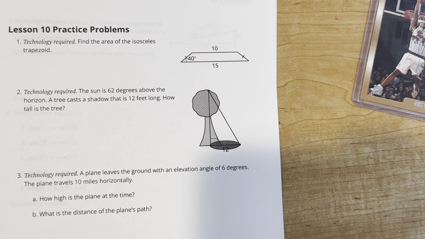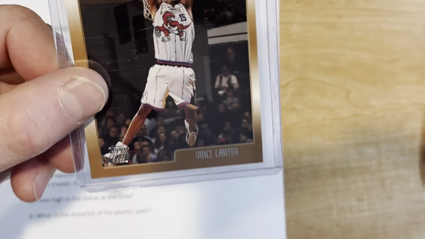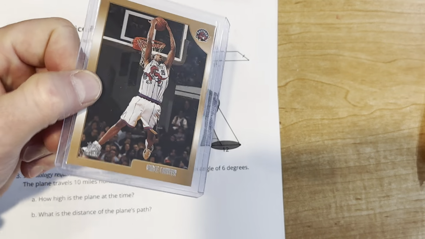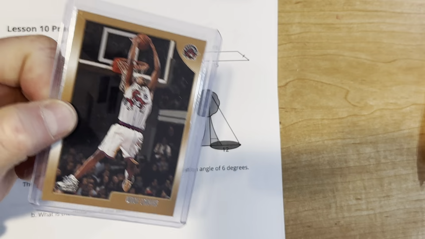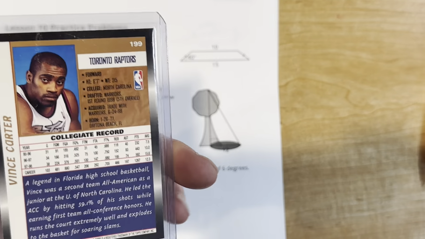All right, here we go. Unit 4, lesson 10. Athlete today, Vince Carter. Here's his rookie card. I'm hoping to get this one signed. He's sometimes at the Tahoe golf tournament. But this guy, let's read his bio.